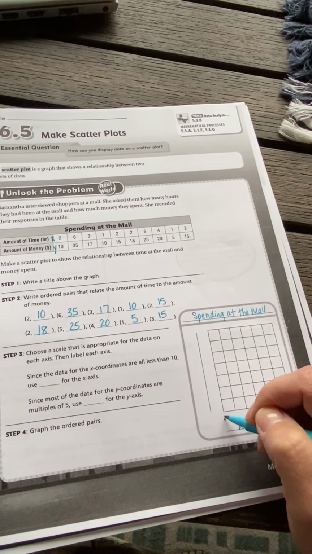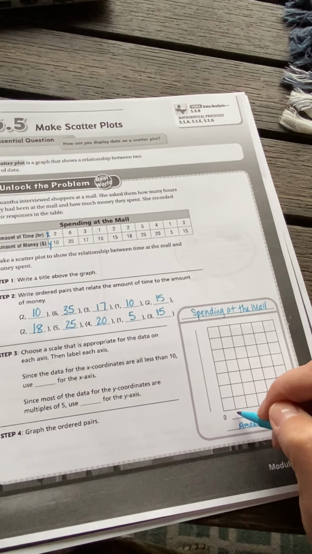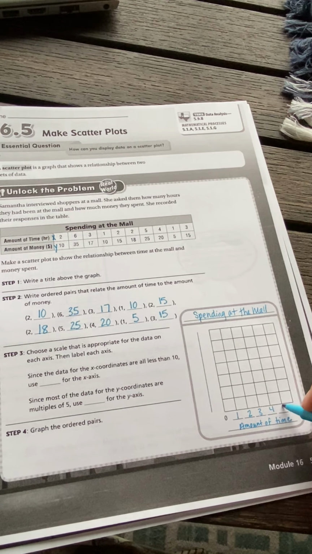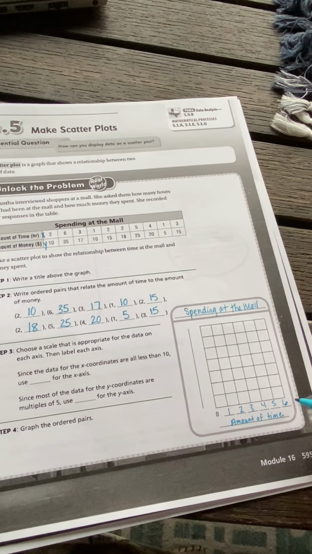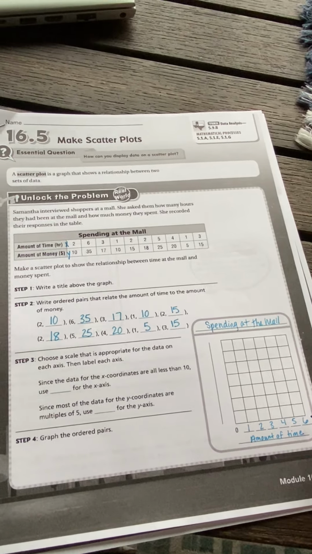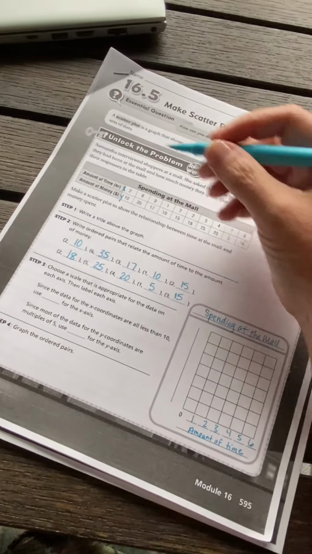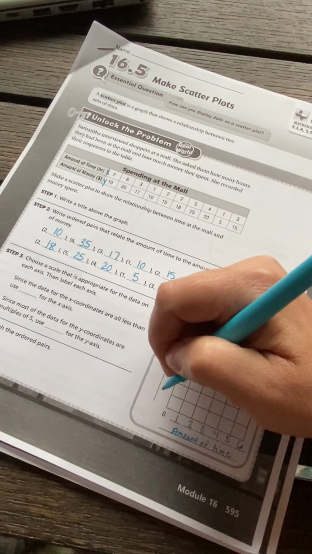And let's say this is obviously the origin, 0 hours, then 1 hour, 2, 3, 4, 5, and 6. As long as we go to 6, we know our graph is going to be big enough. And then for the y-axis, that's going to be amount of money.